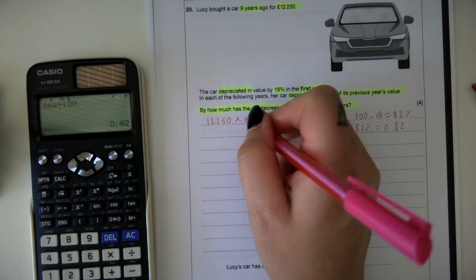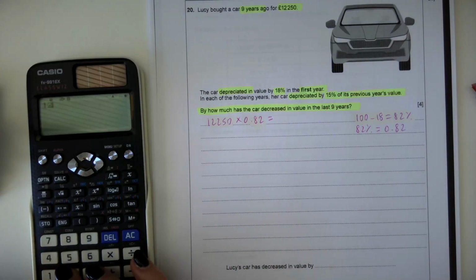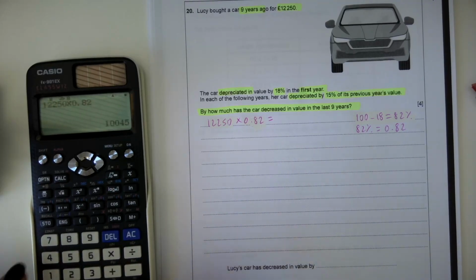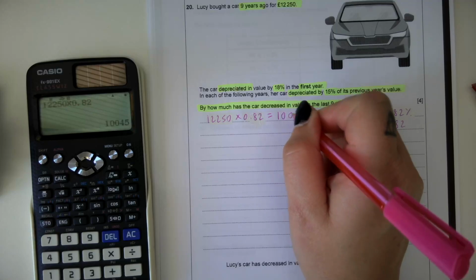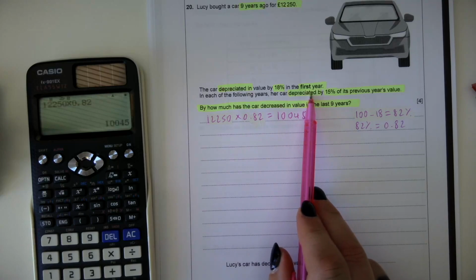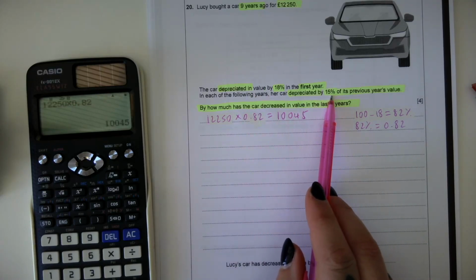So I'm going to multiply by 0.82. So 12,250 multiplied by 0.82. So at the end of the first year, the value of the car was £10,045.